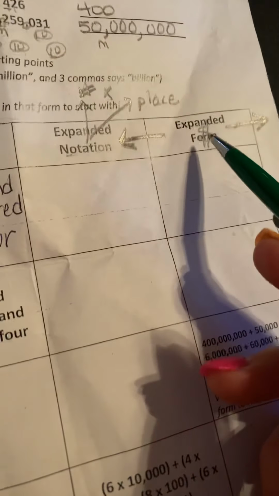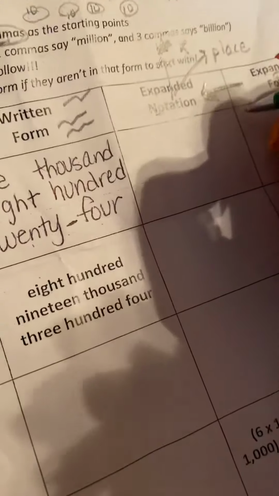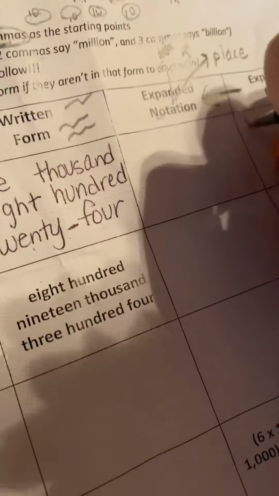Expanded notation, expanded form. Go ahead and let's take this number and let's write it over here. 1,824. I like to do this. All right, for expanded form, you've got a 1,000 because 1 is in the 1,000s. If you have 1 1,000, you have 1,000. Actually, I think that's confusing, y'all.